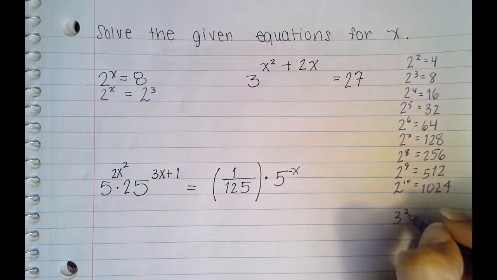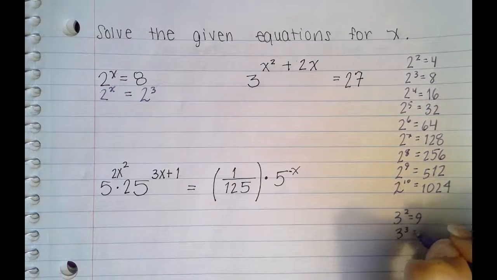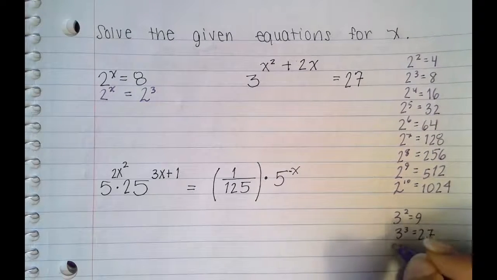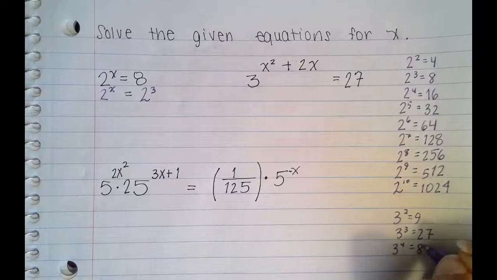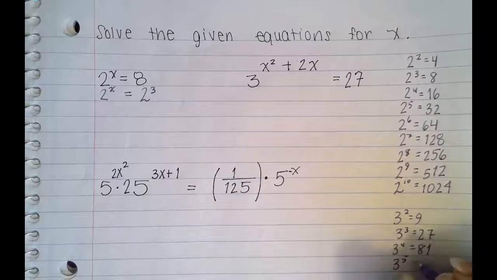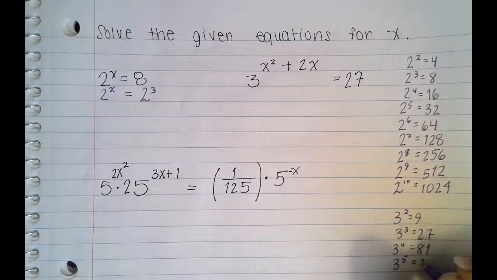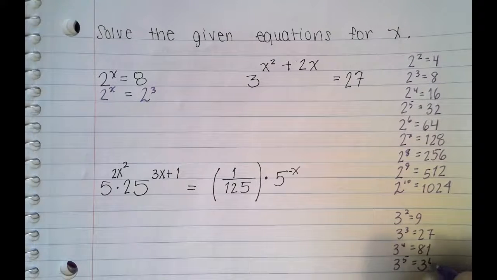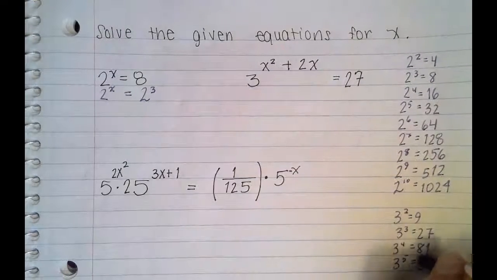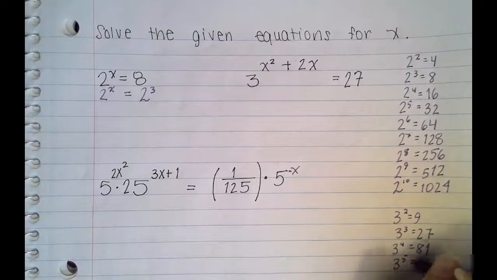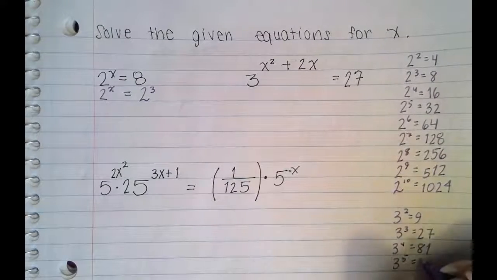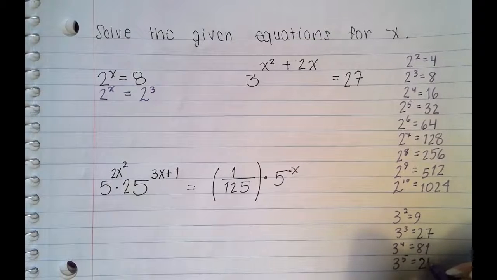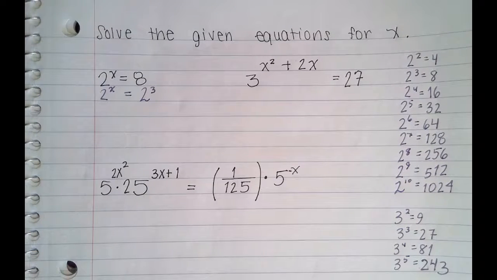3 to the second is 9, 3 to the third is 27, 3 to the fourth is 81, and 3 to the fifth is 243. I'll just leave those on the side for now.